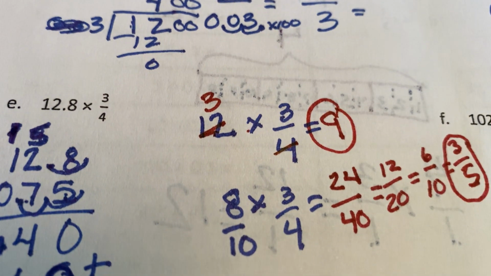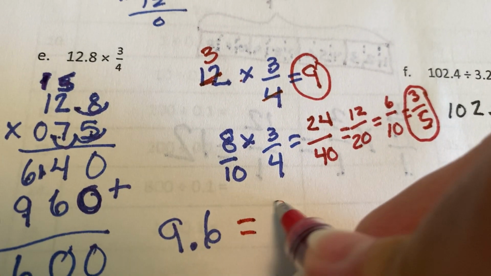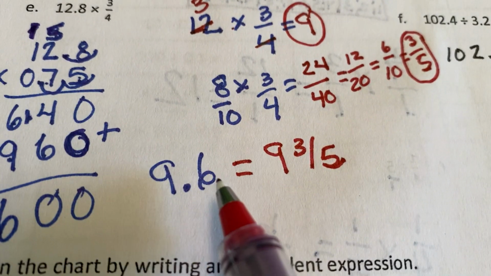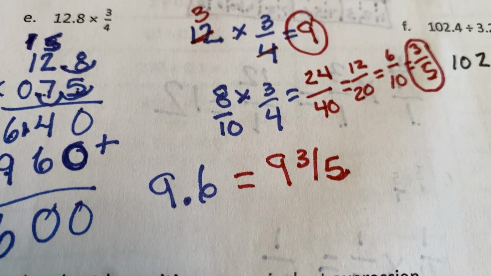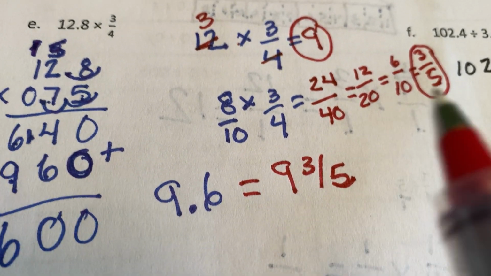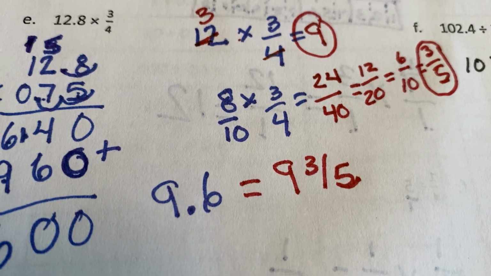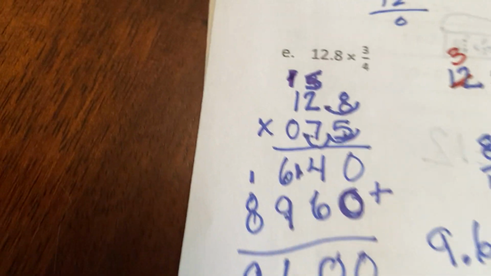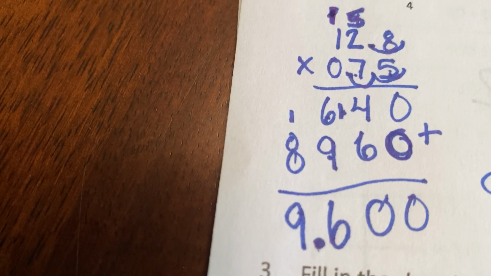So I have a 9 3/5. And my answer is 9 3/5. And those of you that know your decimals and fractions equivalents, we know that 3/5 is 0.6. So 9 6/10 equals the exact same thing as 9 3/5. They are equivalent to each other. So it's up to you. This method might be a little bit longer, but a lot of you just know how to multiply. So this is what you would choose.